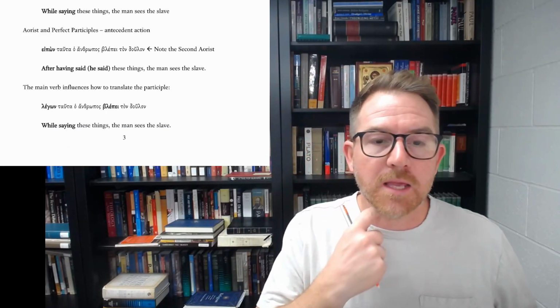So if you have a present tense main verb and a present tense participle, they're contemporaneous. But if you have a present tense participle and an aorist main verb, the participle, even though it's in the present tense, is happening at the same time as the main verb. So you can't move the present tense participle forward in time. It's present with the main verb, not present from the standpoint of the reader of the text.